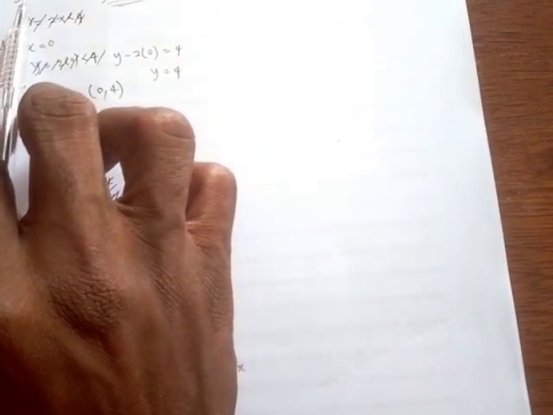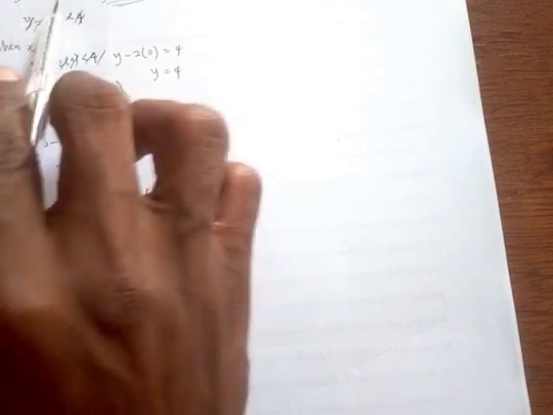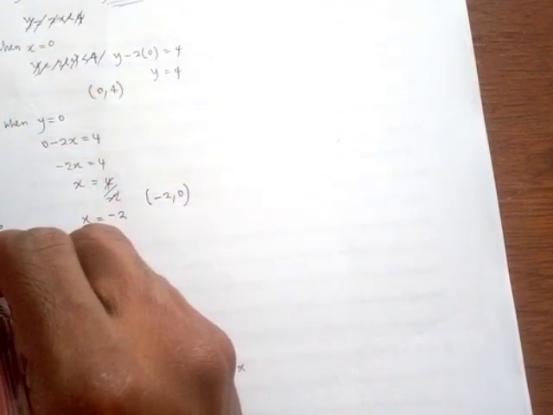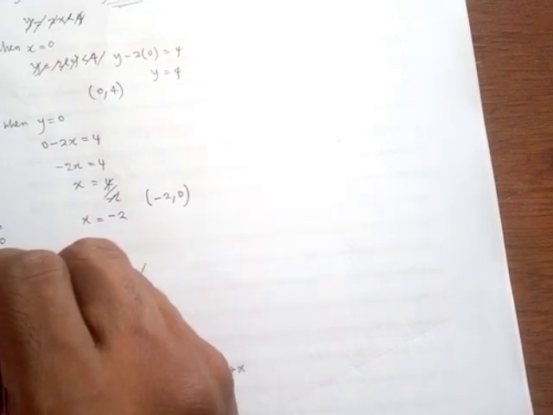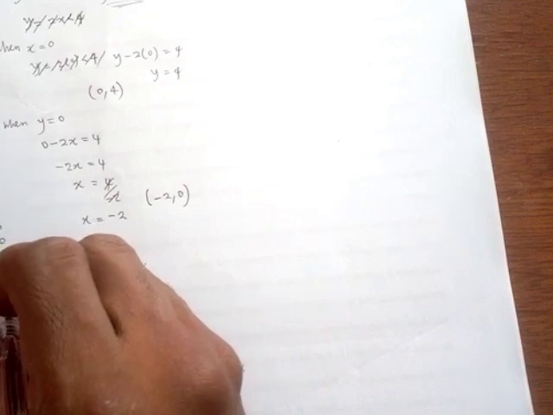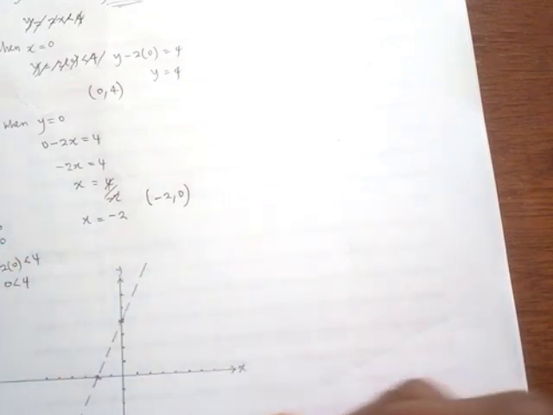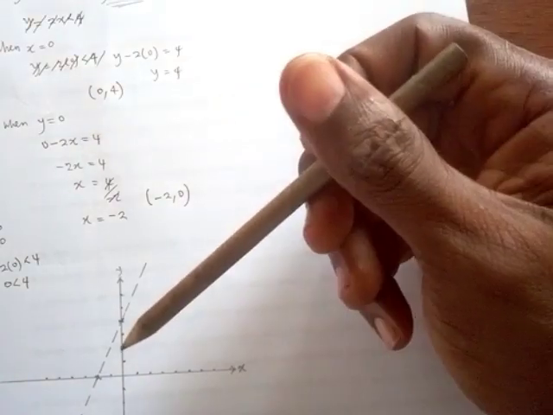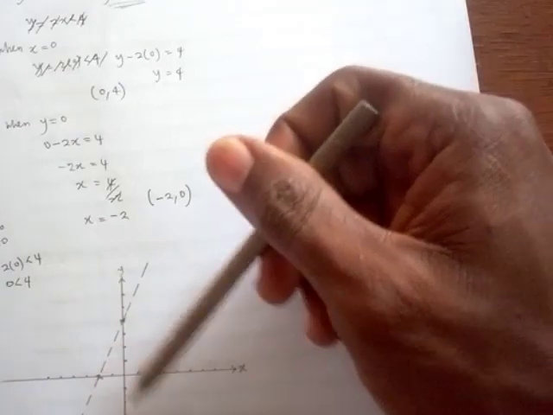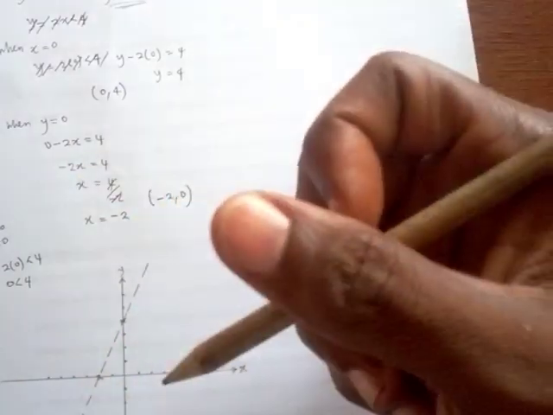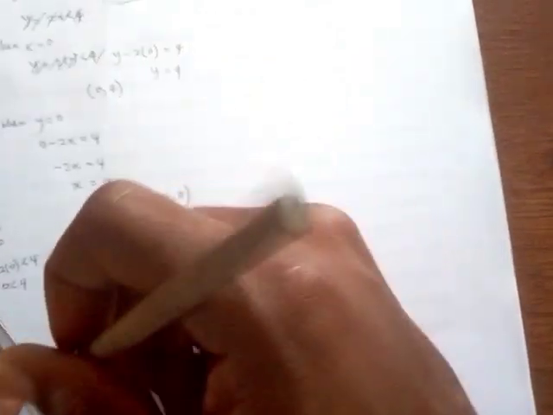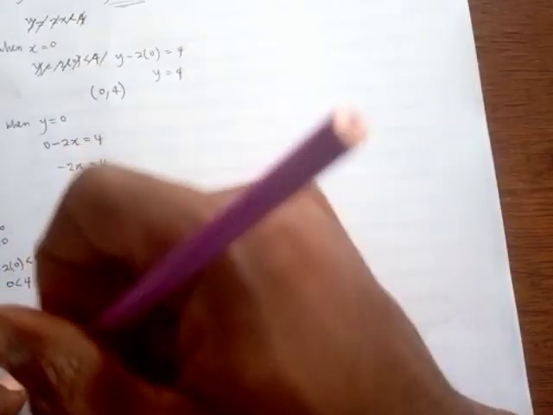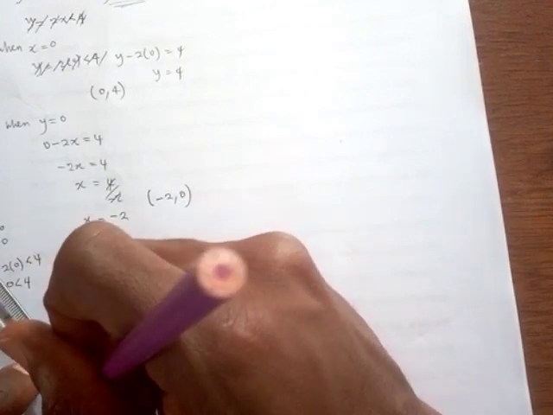You have 0 minus 2 bracket 0 less than 4. 2 times 0 is 0. 0 less than 4. 0 less than 4 talks about this region. So the unwanted region becomes, your wanted region becomes the region above this line.